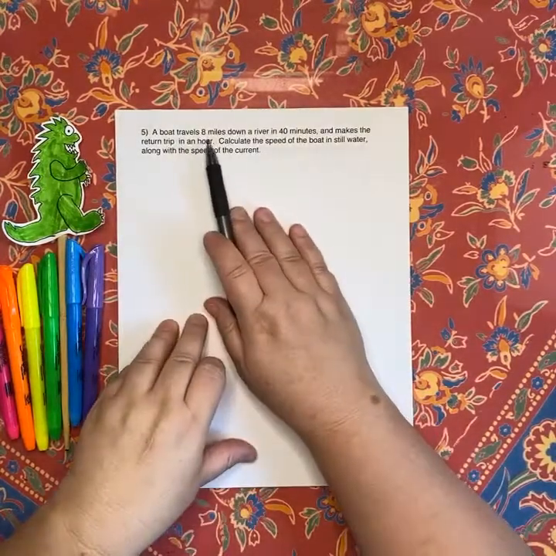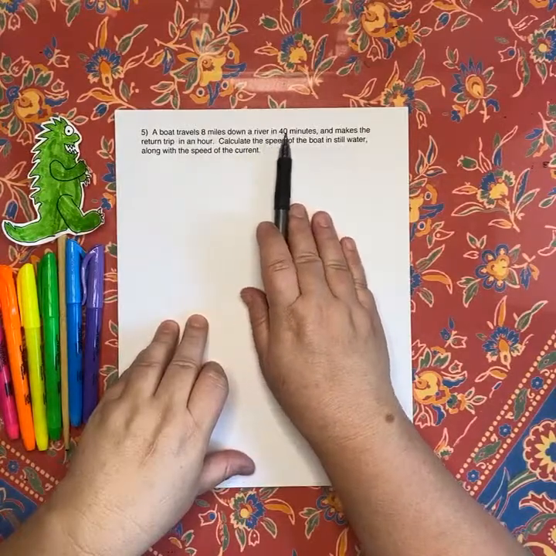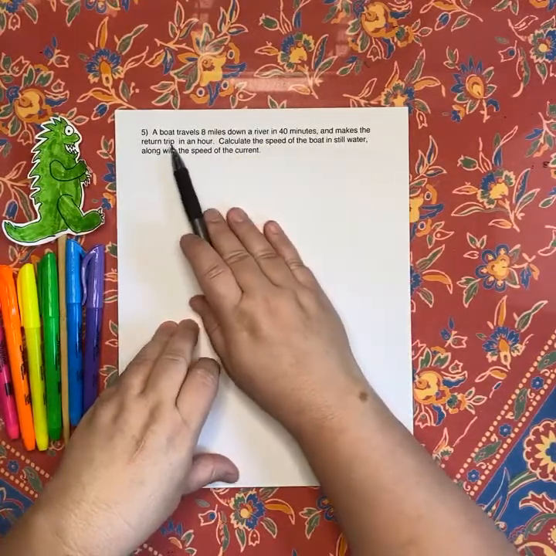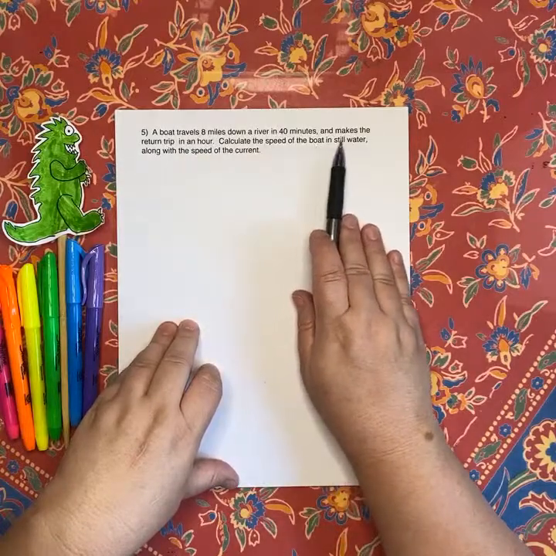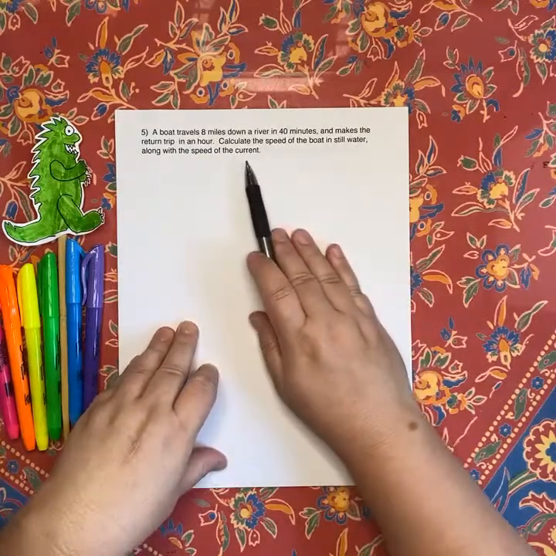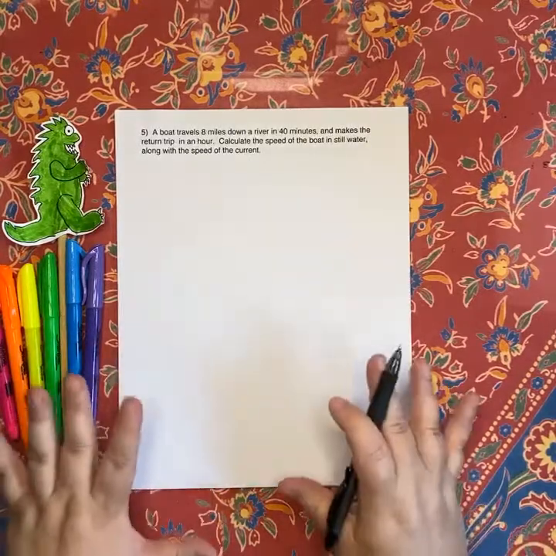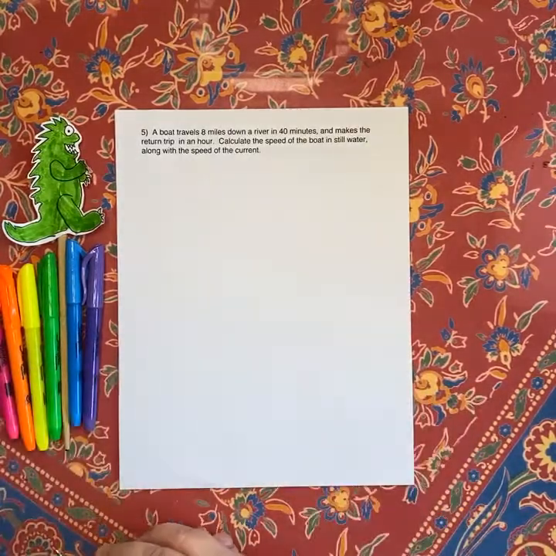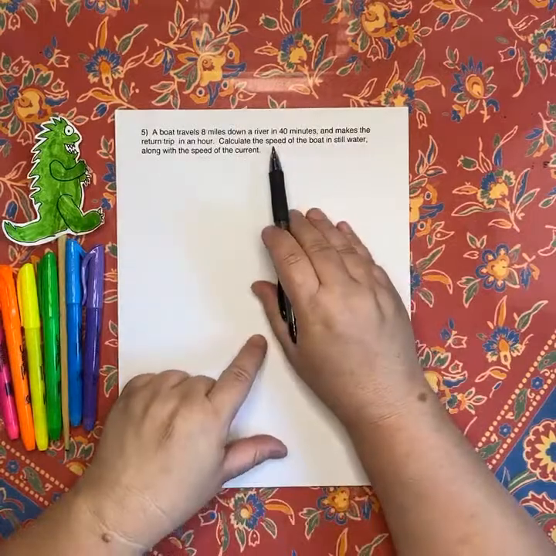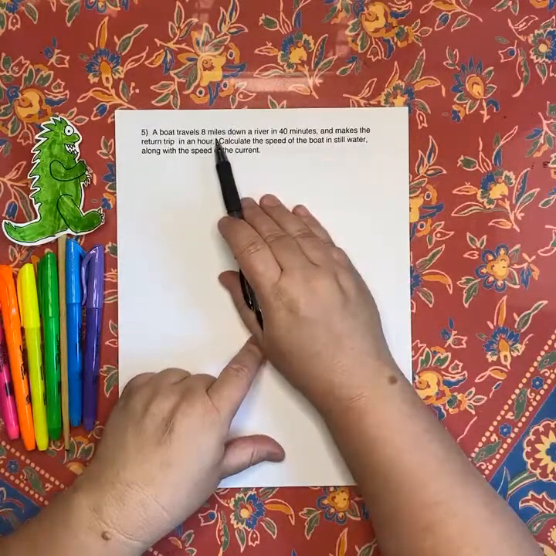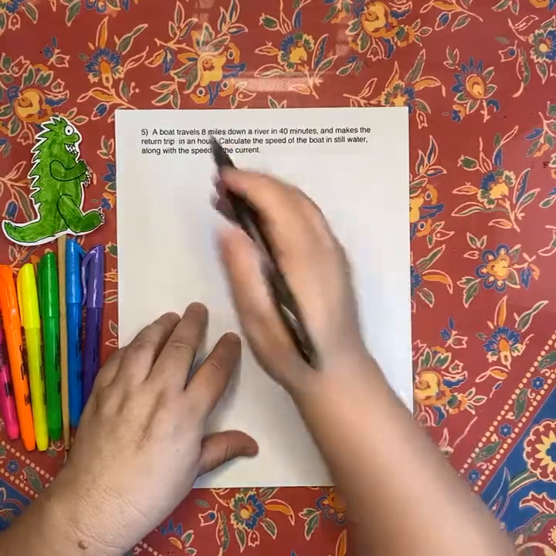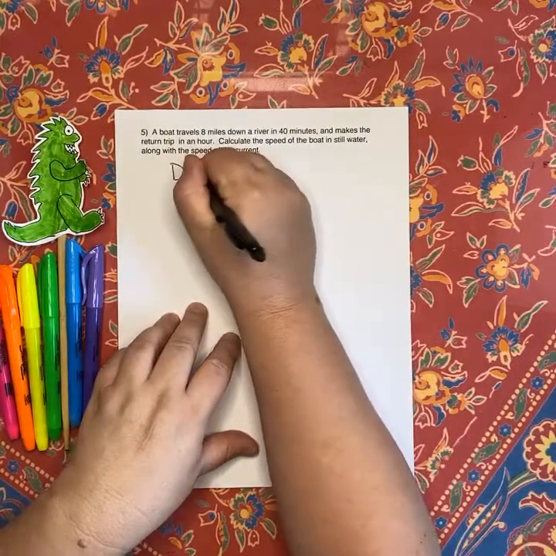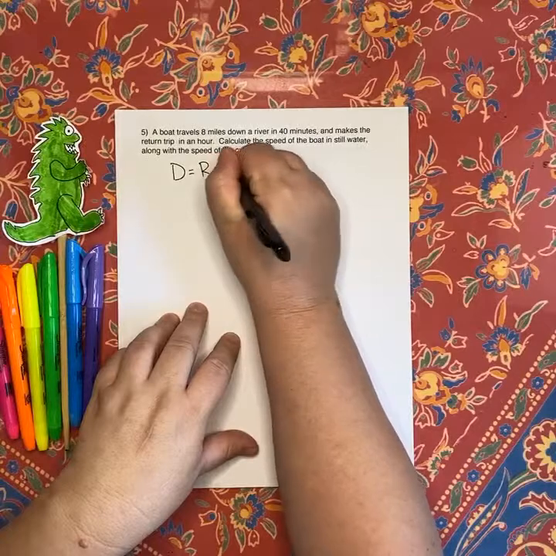A boat travels 8 miles down a river in 40 minutes and makes the return trip in an hour. Calculate the speed of the boat in still water along with the speed of the current. Okay, so many things. The first thing I see is the word speed. I see miles, I see minutes. And so immediately I'm thinking of the formula distance equals rate times time.